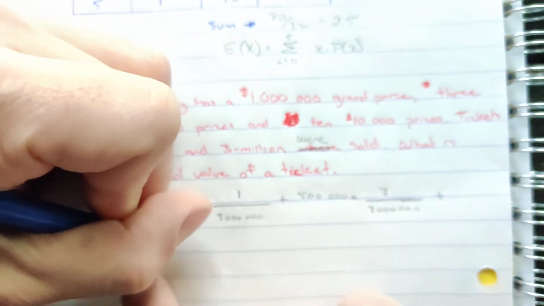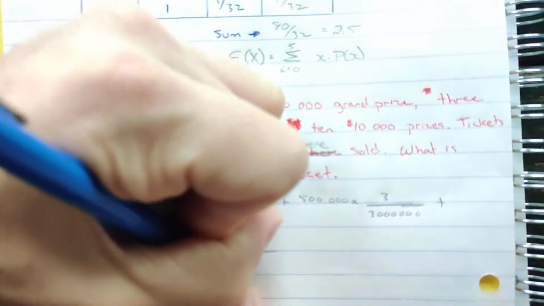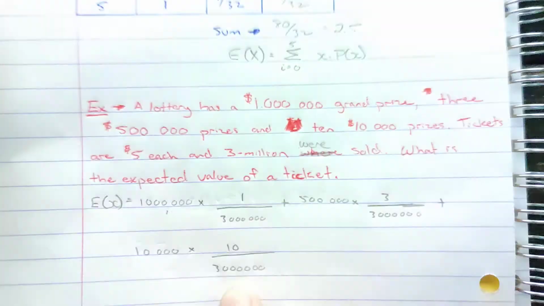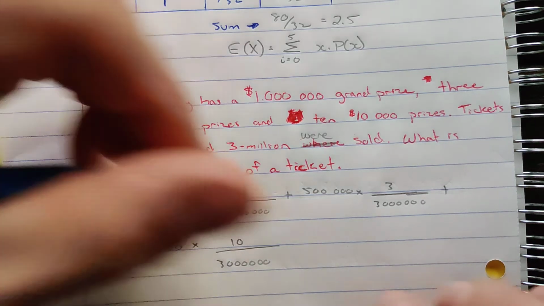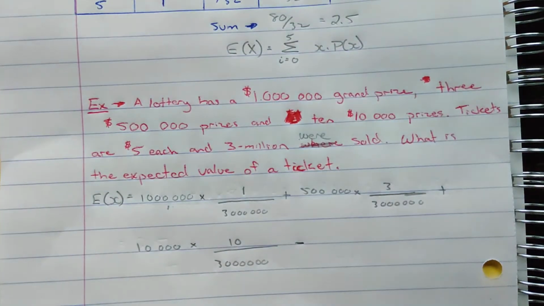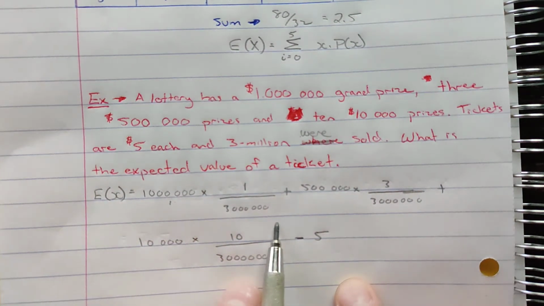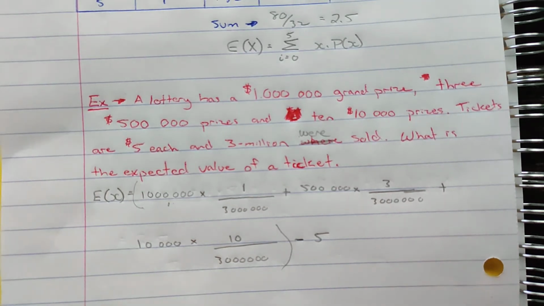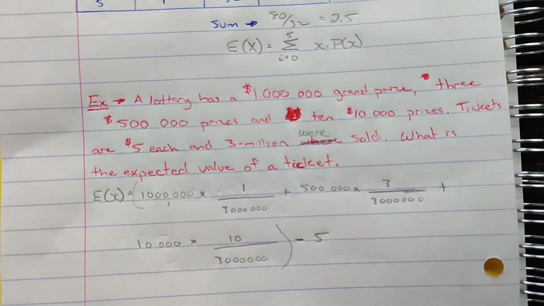$10,000 prize. And we have 10 of those. So times 10 out of 3 million. And then that covers all our prizes. And then we would subtract the value of a ticket. Okay, so this will tell us what we would win minus how much we spent. Okay, so this first part here, this is your winning, how much you would expect to win minus how much you paid for a ticket.